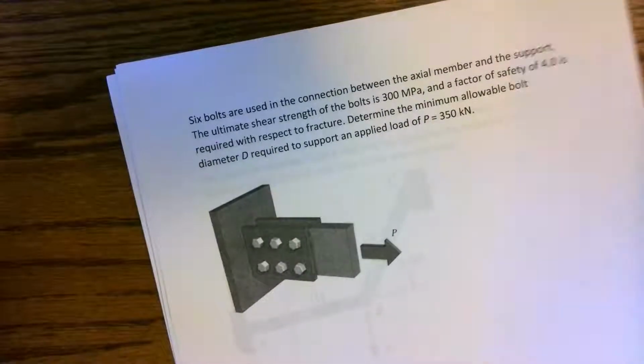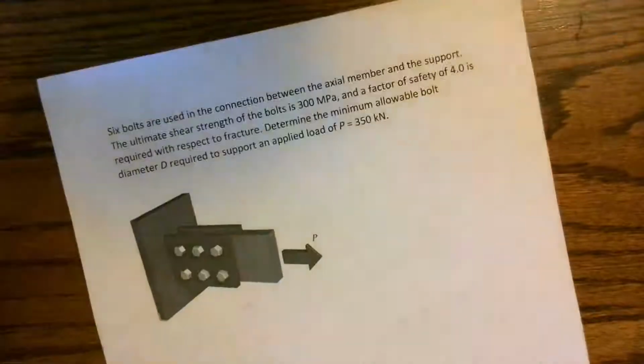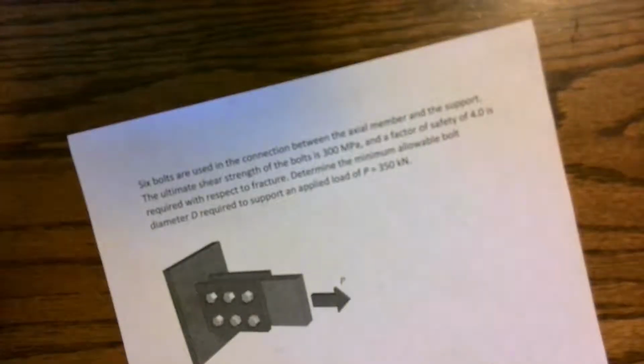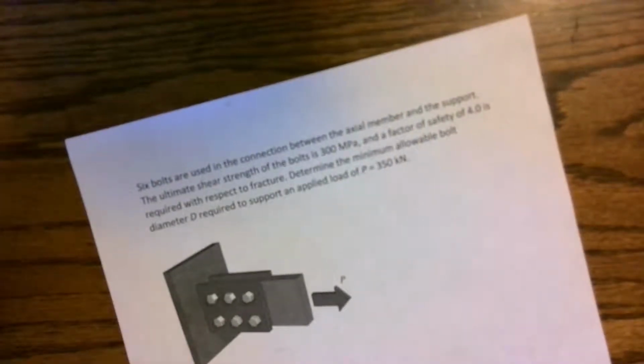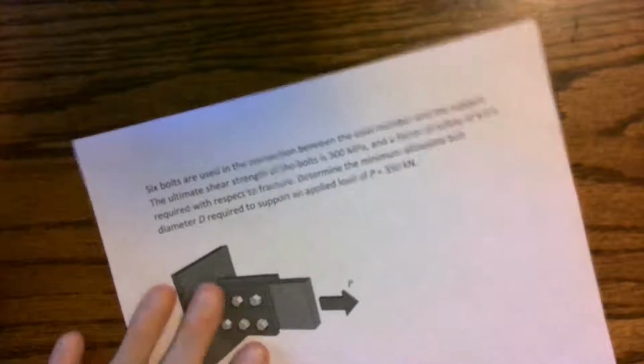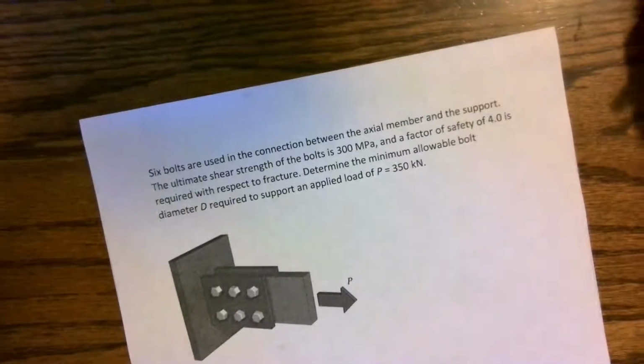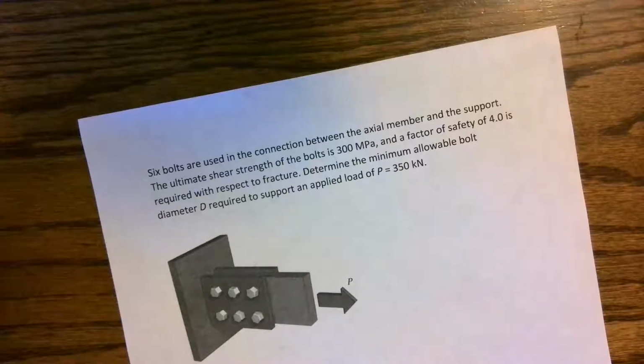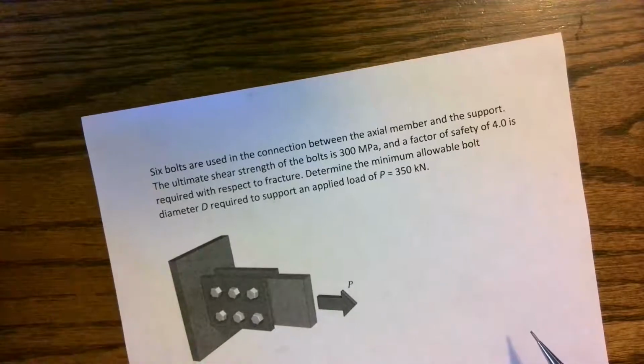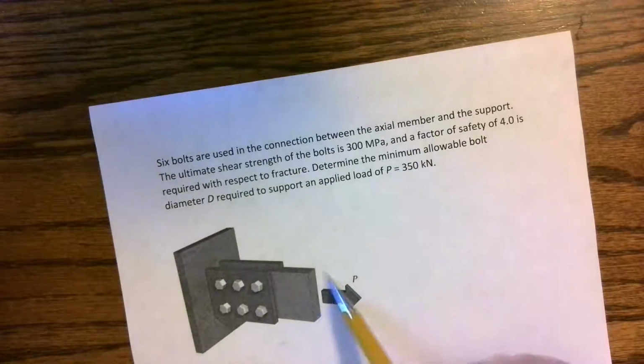Okay, so I'm going to do a couple of problems looking at chapter 4, which is where we're going to go back and do a review of problems, but we are going to look at factor of safeties. So we have 6 bolts in a connection between the axial member and the support.